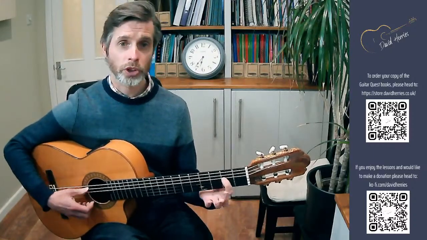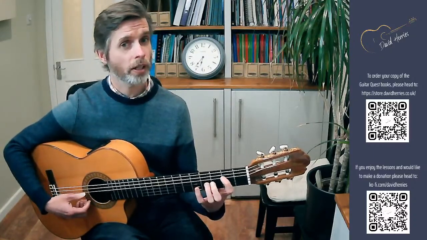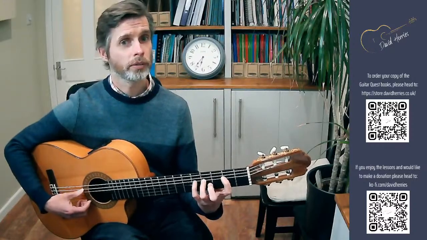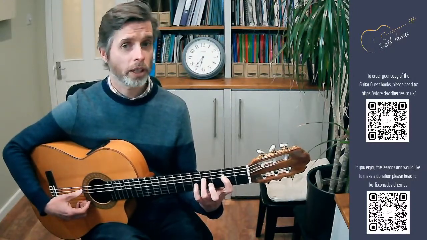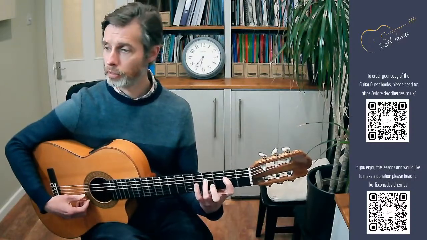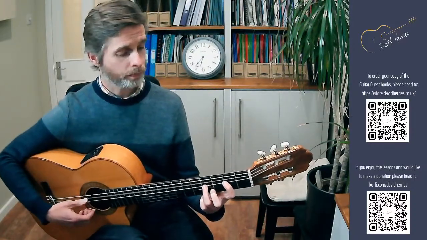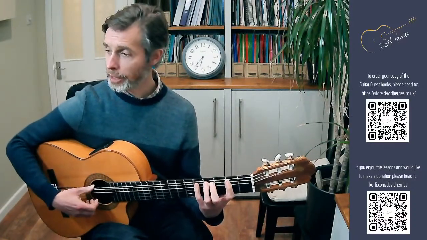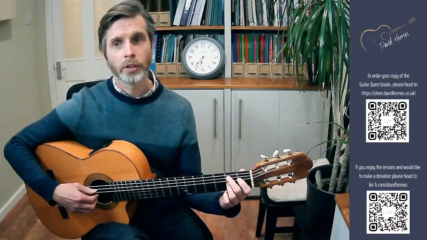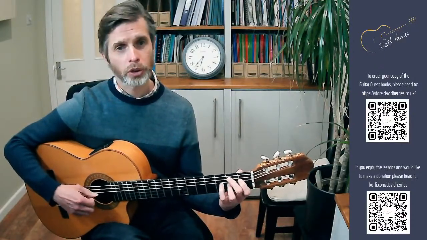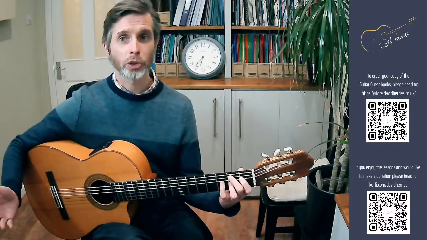And then again, we do the same on the A. You can just go up to the 5th fret. Variation. And then you do the same again, obviously, on the E. When we get to the B, for now, you just play the same thing twice.